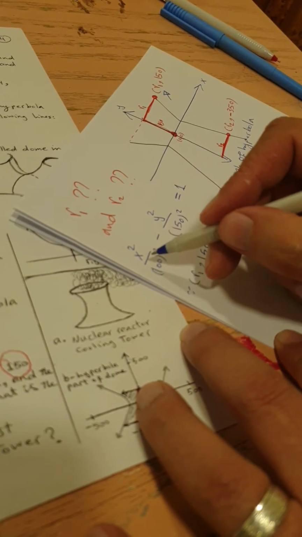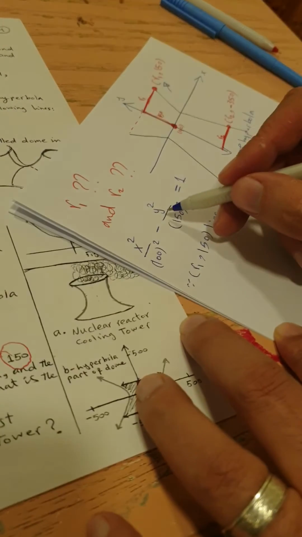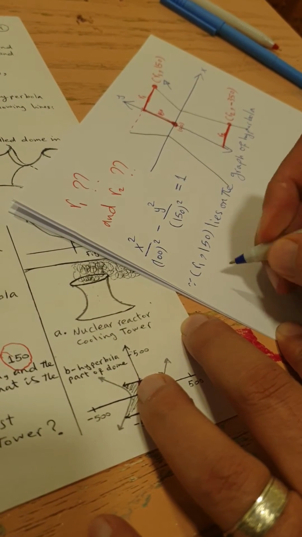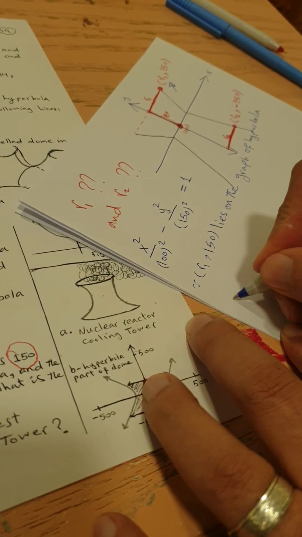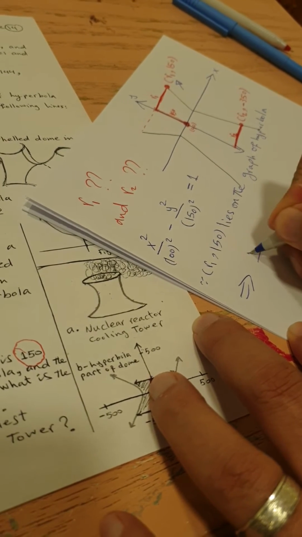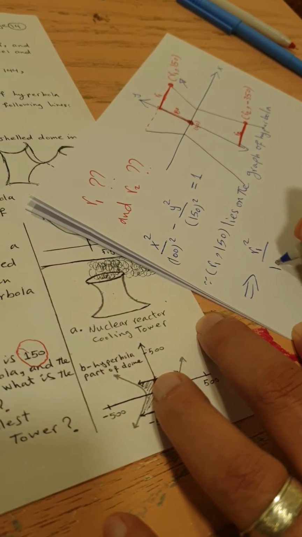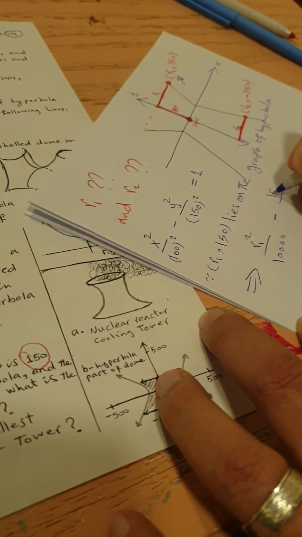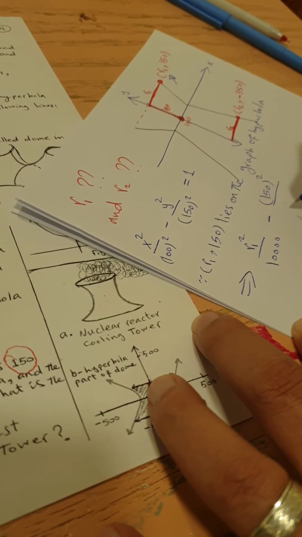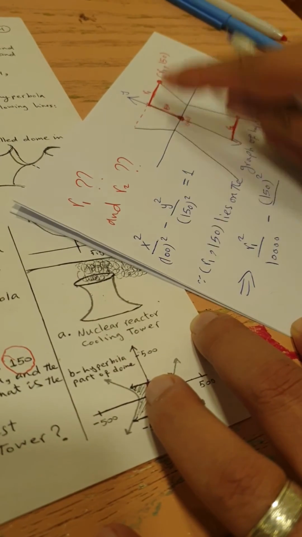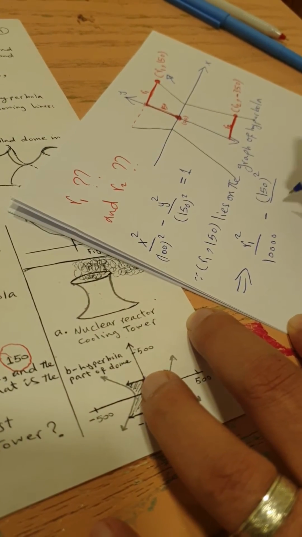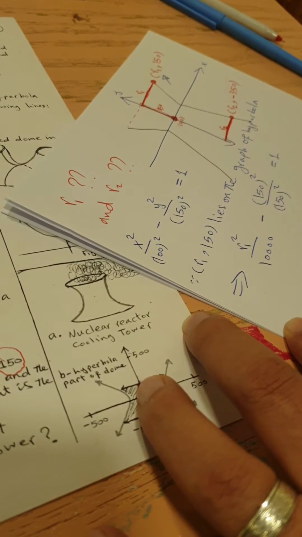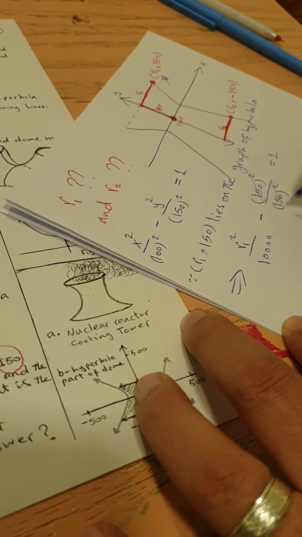So we replace x by R1 and y by 150. Substituting, R1 squared over 10,000 minus 150 squared over 150 squared equals 1.